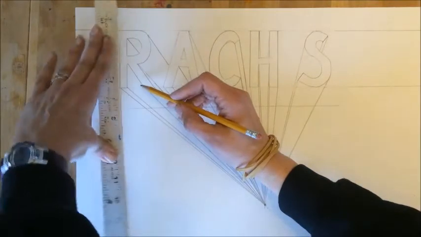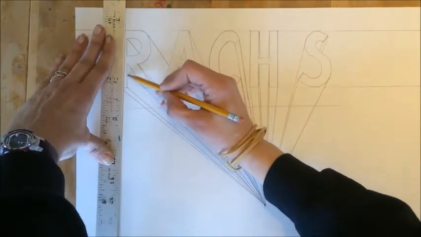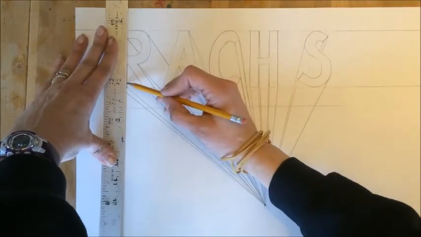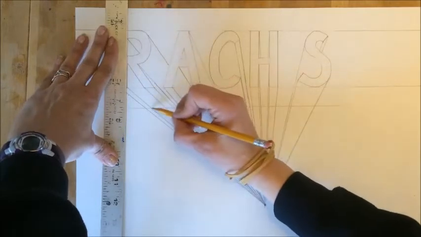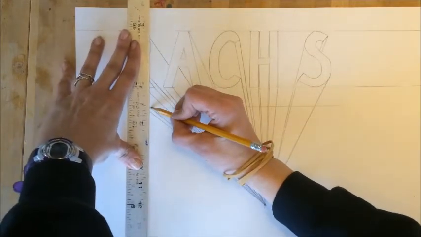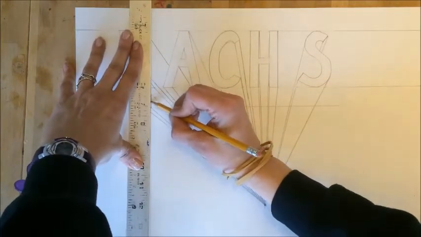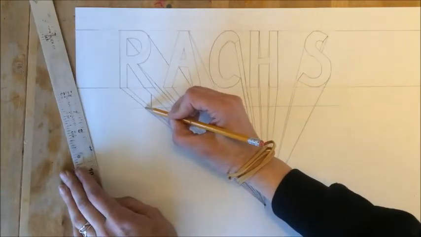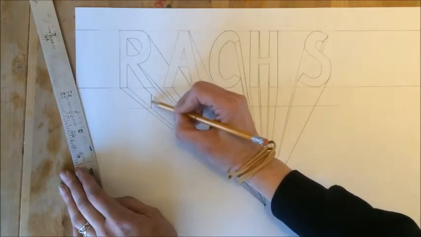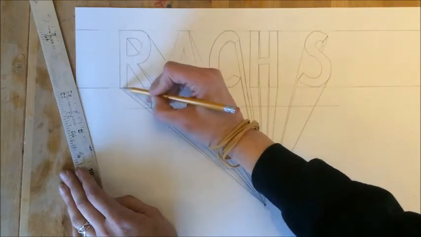So I'm going to start by going around the letters. The bottoms need to be parallel with the top, so I'm going to put my straight edge here, slide it back so that I can get a parallel line. So this is the bottom, and it's parallel to that top.